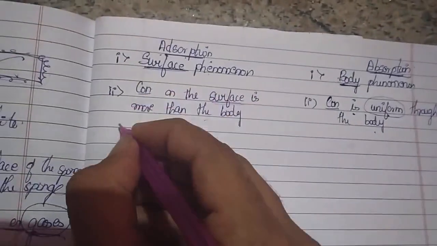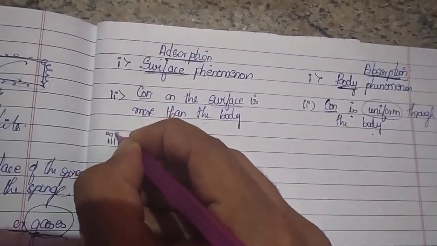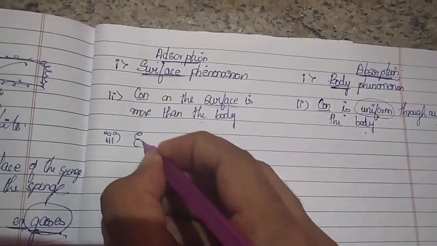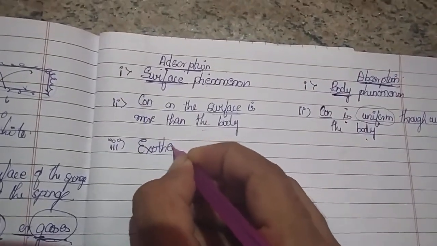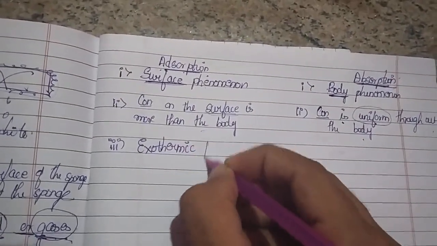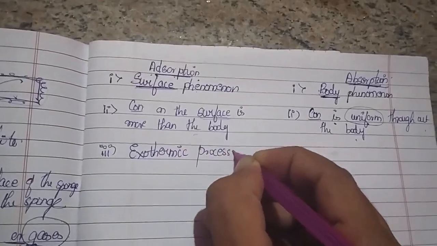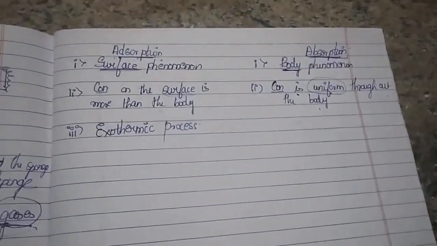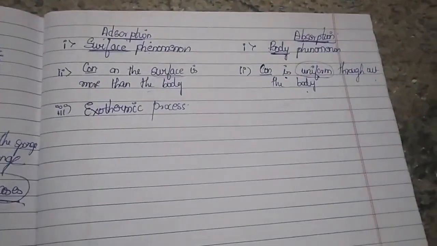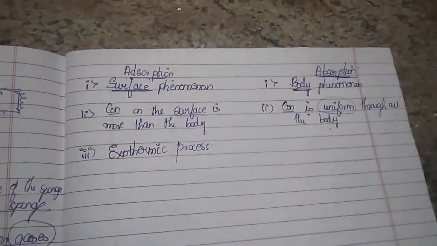This is the most important thing, the third important point. Remember, adsorption is an exothermic process. Adsorption is what? An exothermic process. Do remember, adsorption is an exothermic process. Hagadre artha enu? Heat is liberated.